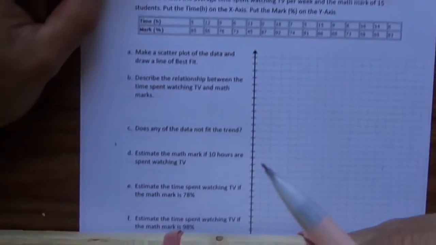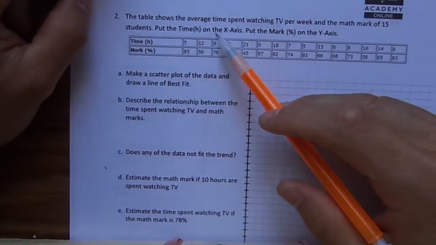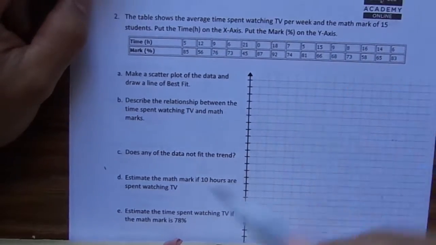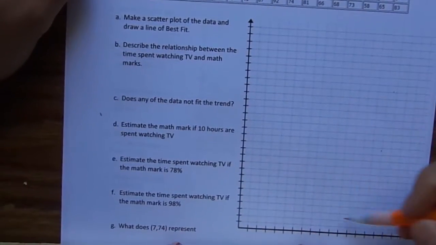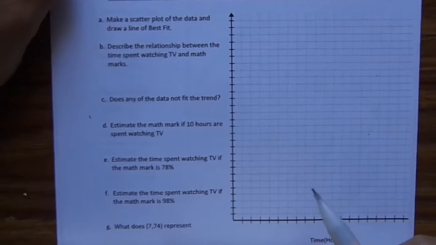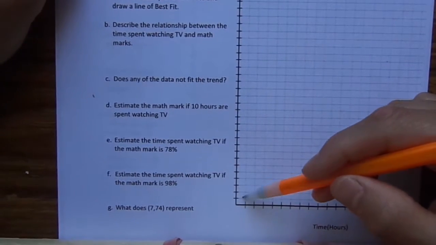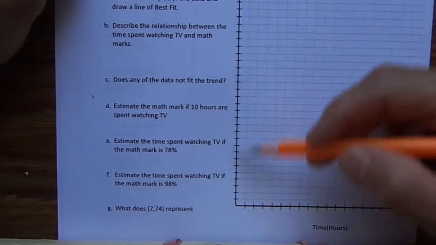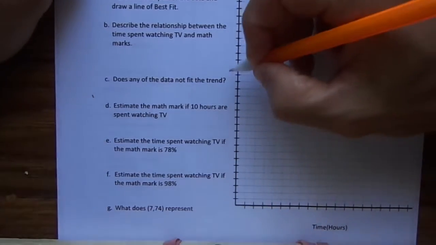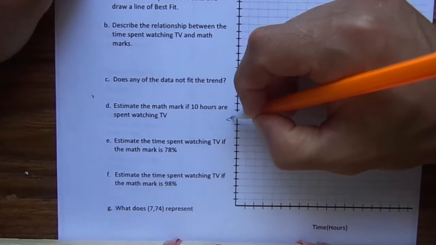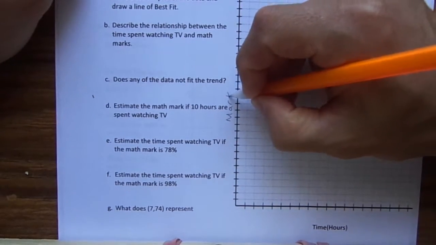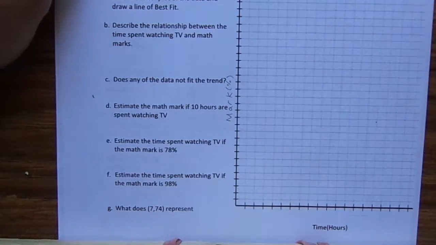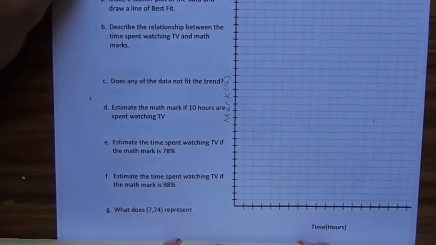So time is across the bottom here. It is our independent variable. Okay? So as it said in the original question, put the time on the x-axis, put the mark on the y-axis. So that's our x-axis at the bottom. The line that runs horizontally, time. Now the line that runs vertically would be our mark. Okay, so mark, M-A-R-K, in percentage.